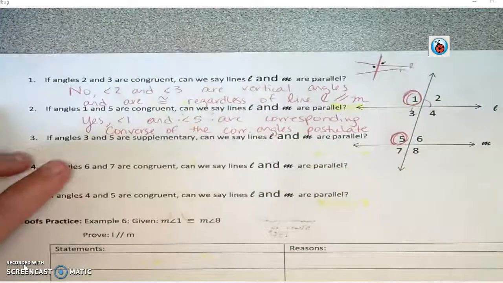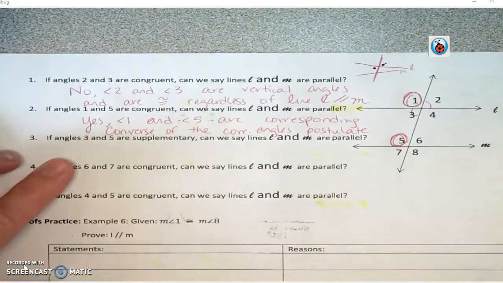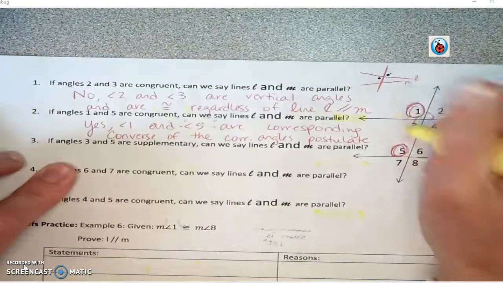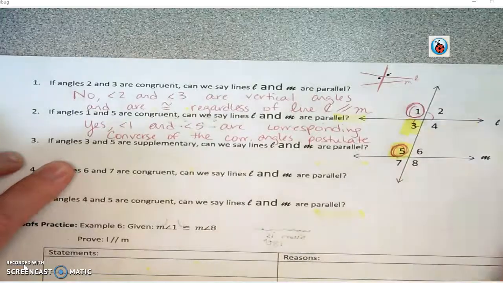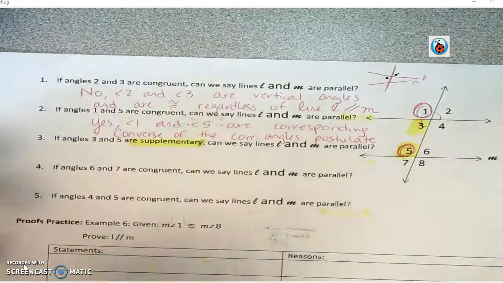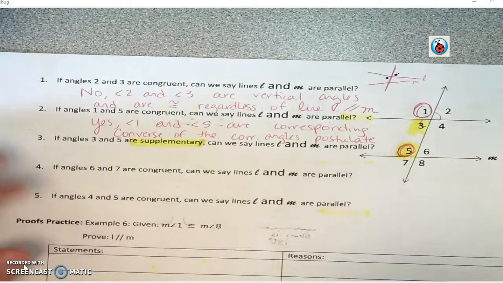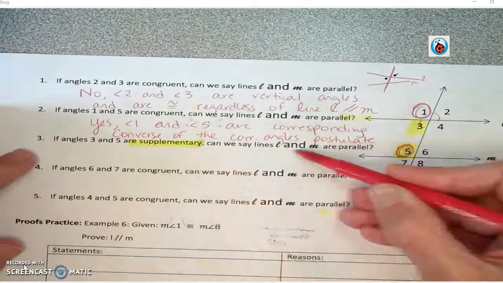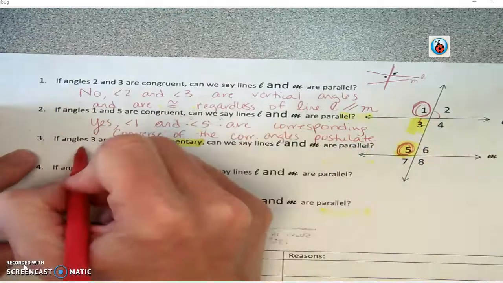All right. If angles 3 and 5 are supplementary, can we say lines L and M are parallel? Here are 3 and 5, and it's saying they are supplementary. So what type of angles are 3 and 5? 3 and 5 are consecutive interior. And if they're supplementary, yes, it means the lines are parallel.